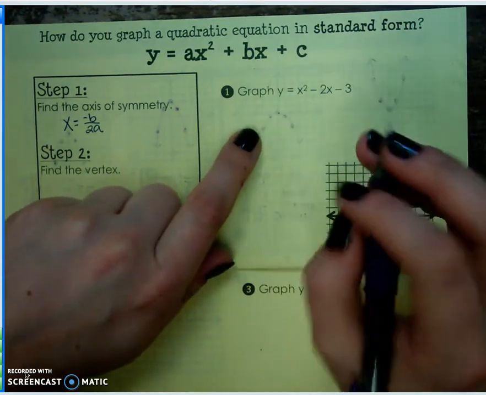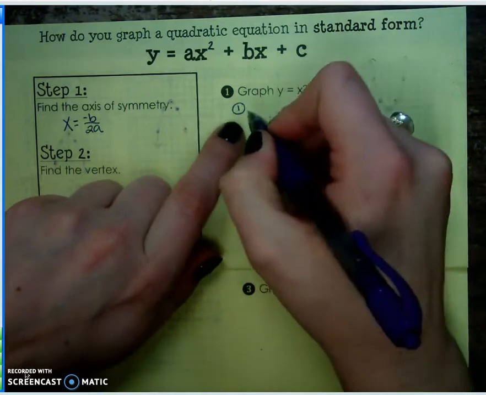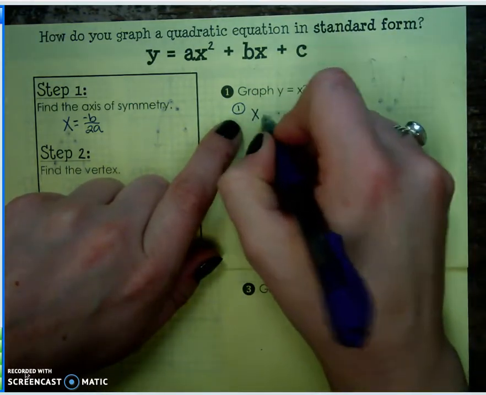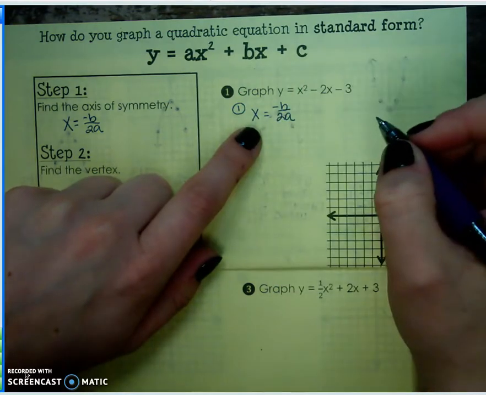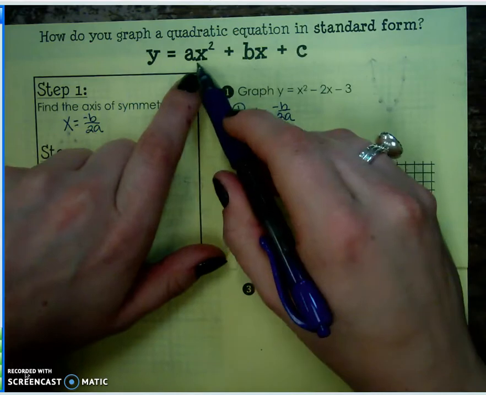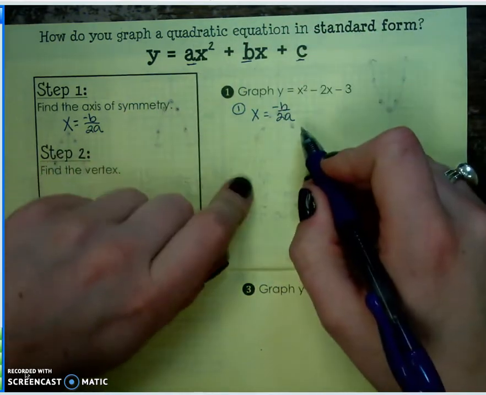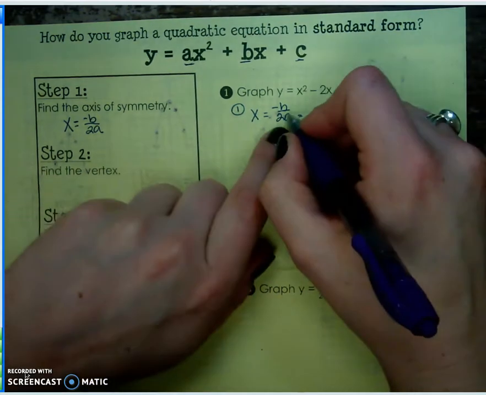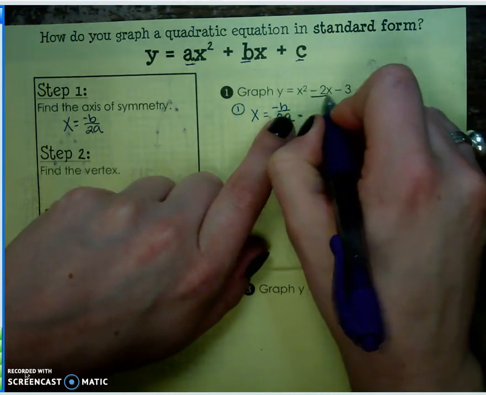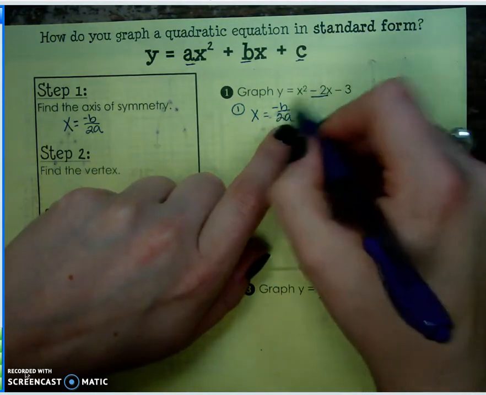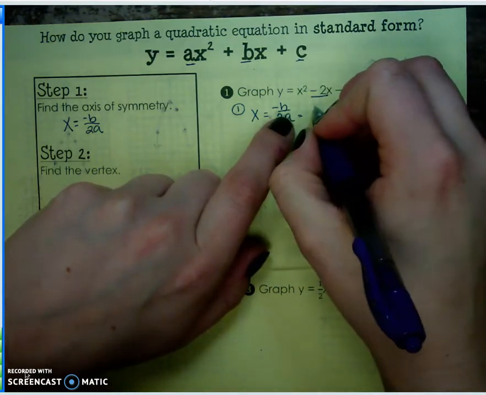All right, so let's do that here. We'll do step one. Step one said that we need to set x equal to negative b over 2a to find the axis of symmetry. Here we have where our a, our b, and our c are. We're looking at b and a. So this says negative b, or really the opposite of b. B is negative 2, but negative 2 times 1, or just the opposite of that, is going to be a positive 2.